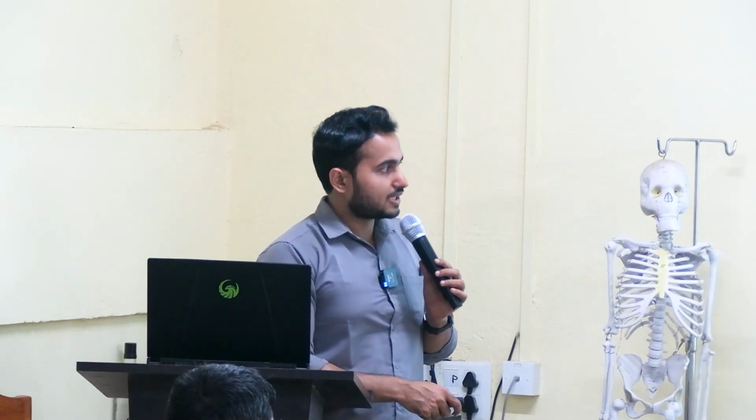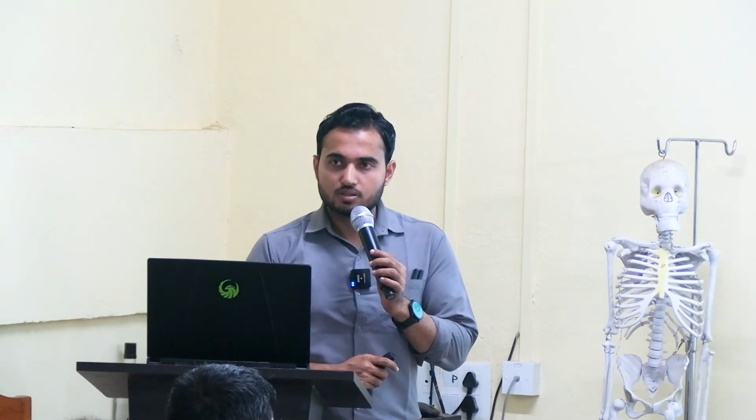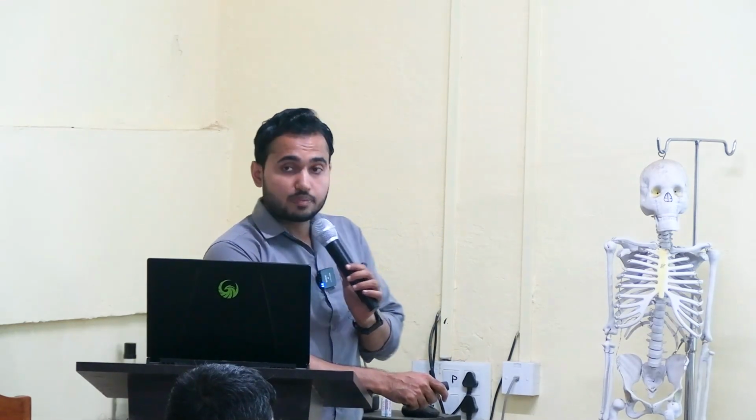Now, what is this cords of Billroth? Here different types of cells are present, starting from RBC, lymphocytes, macrophages, plasma cells. And this red pulp, if you see, is mainly in the form of a sponge. I hope you have seen a sponge.